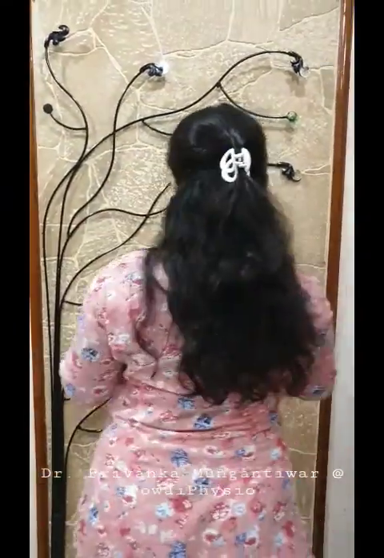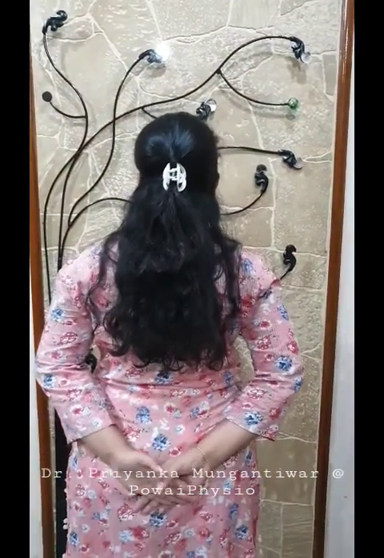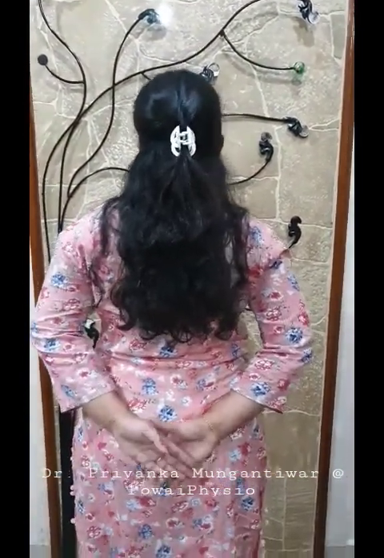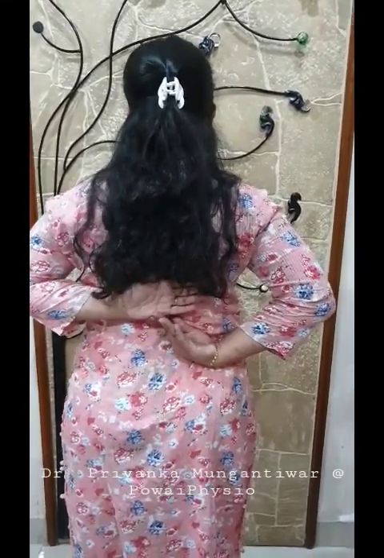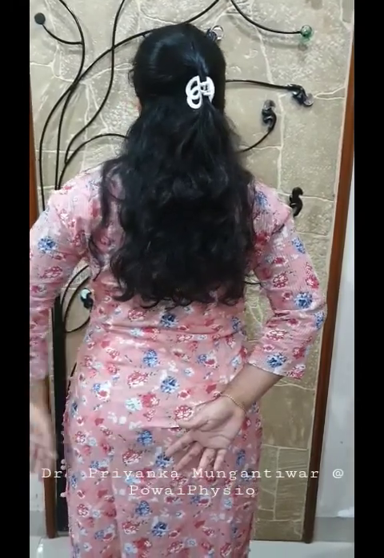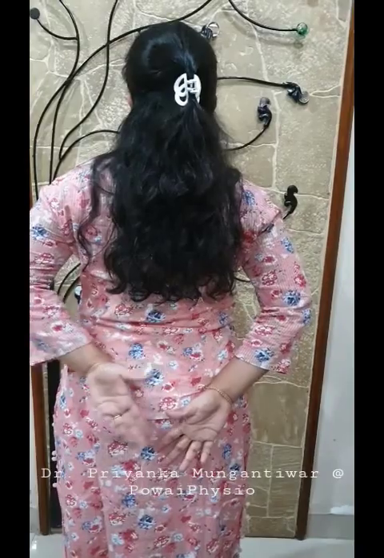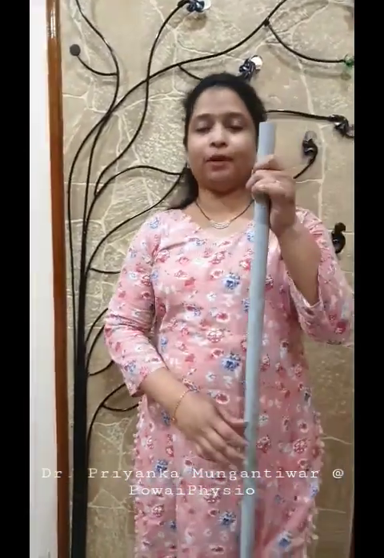The next set of exercises is: take your arms back, hands on hands, and if this is the affected side, what you have to do is raise your affected side till your shoulder blades. Now some people have difficulty in taking the arm behind. In such cases, you can take the help of a rod or a towel. So I am taking the help of a rod. Whenever you are taking the help of a rod or a towel, your affected arm should be down, behind and down, and the unaffected should be up.